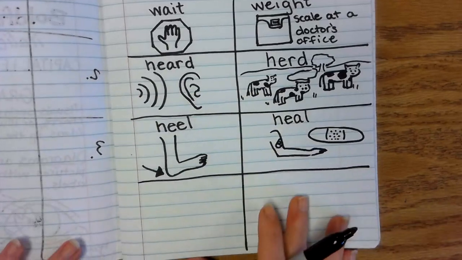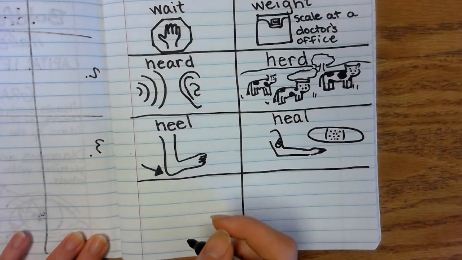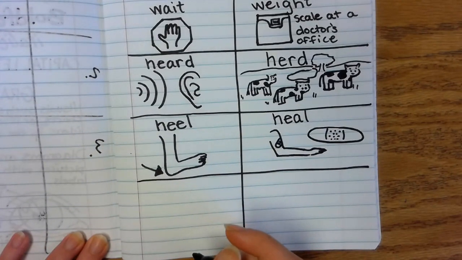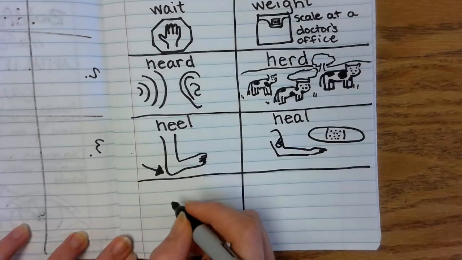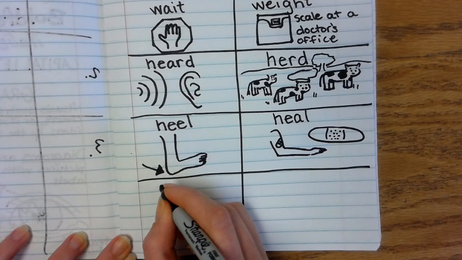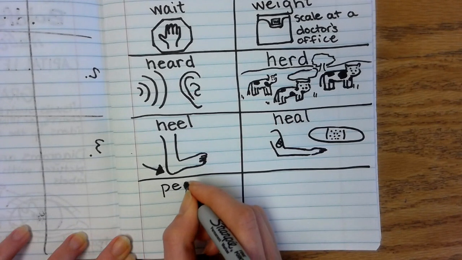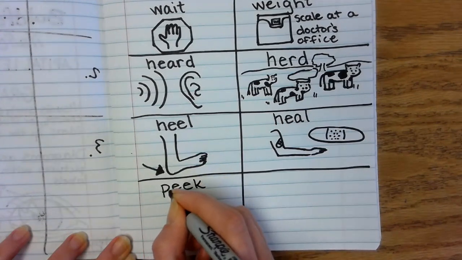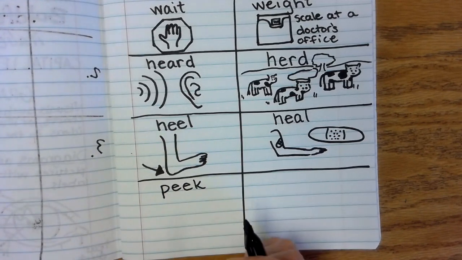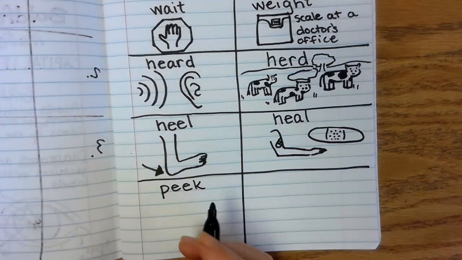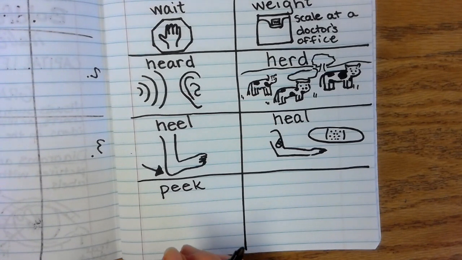Okay, our last set of homophones are the words peek and peak. The first kind of peek we're going to talk about is P-E-E-K. And maybe this kind of peek is talking about, oh, I snuck a peek of my birthday cake in the fridge or something like that.